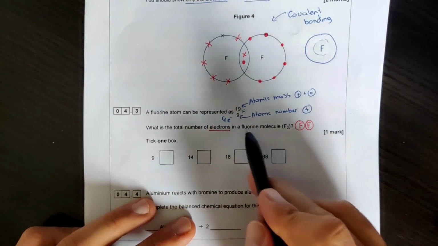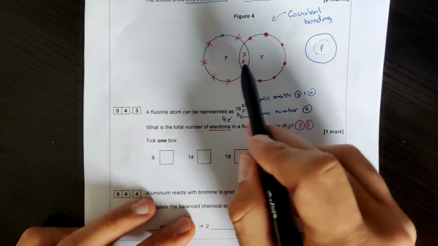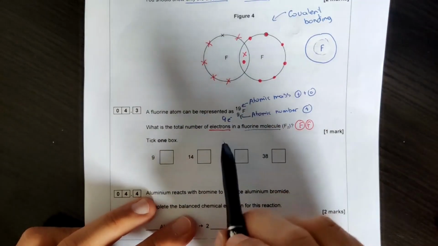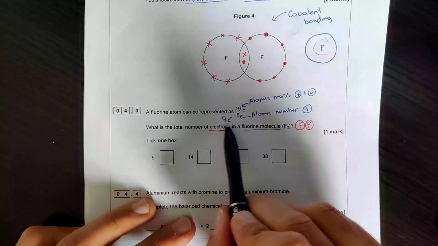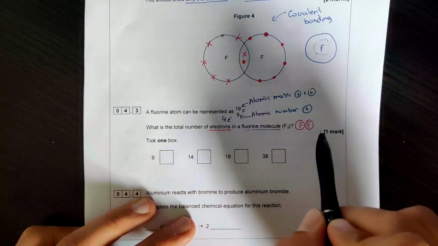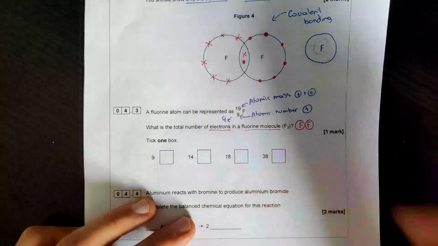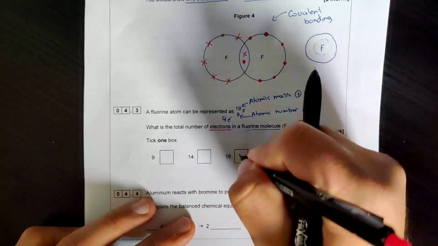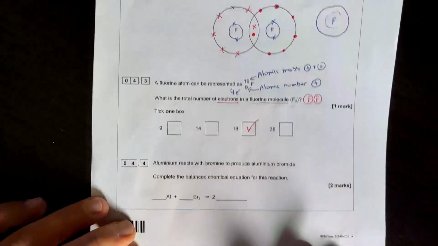But because a fluorine molecule is made with 2 fluorine atoms, just like we see in the example above here, then it must also have 9 times 2. So you must have 9 and 9, and 9 times 2 must be 18. So your answer has to be 18. Okay, so let's keep it moving and go to the next question.